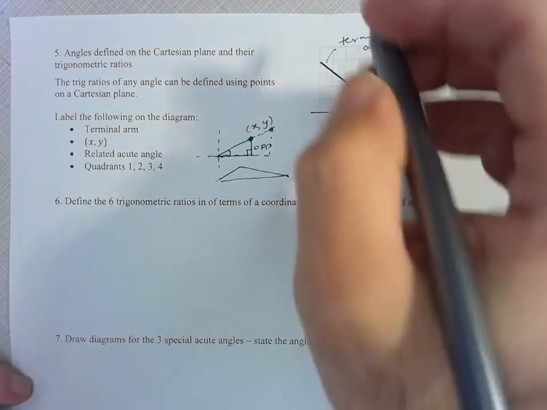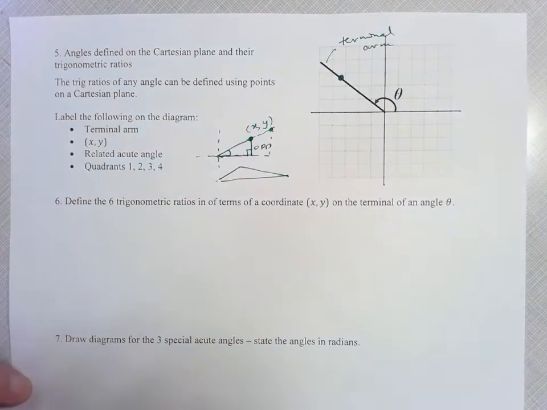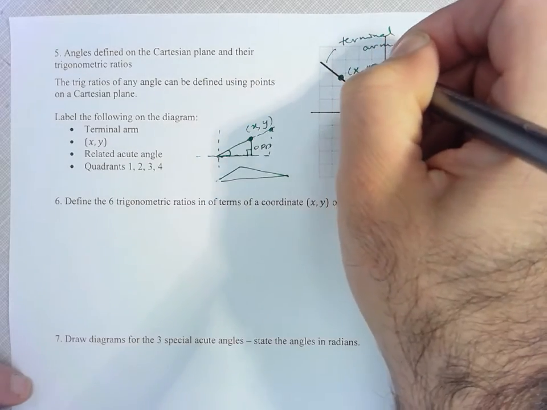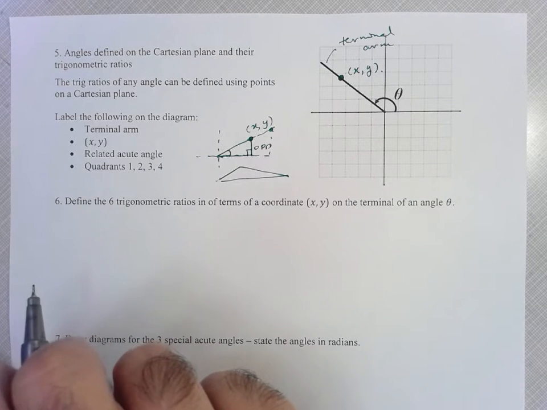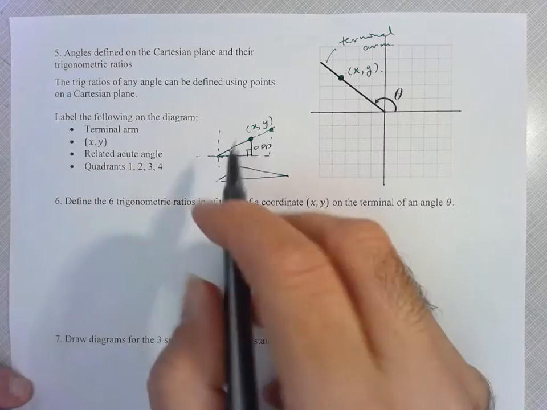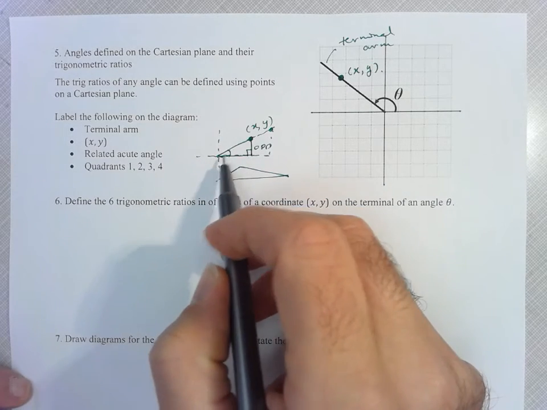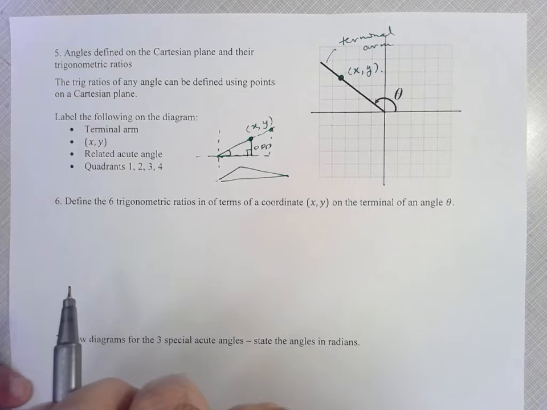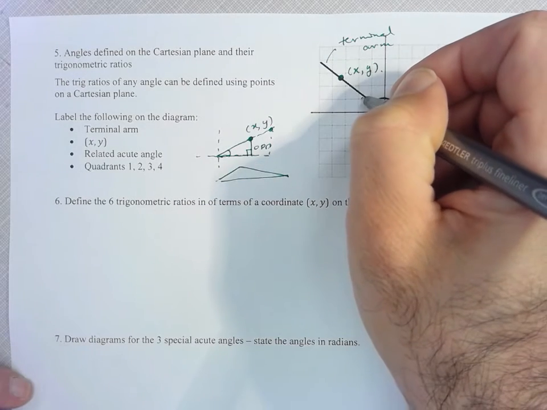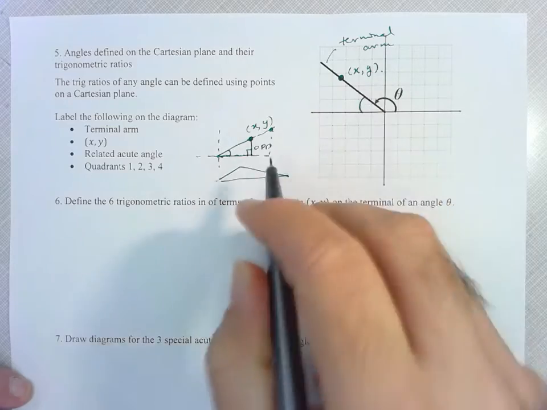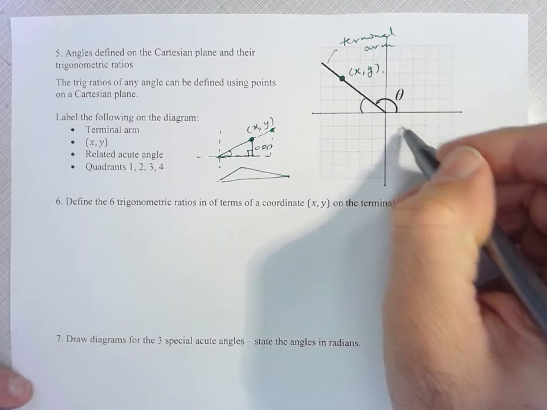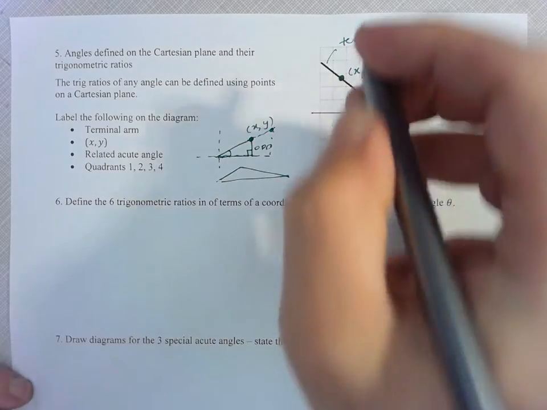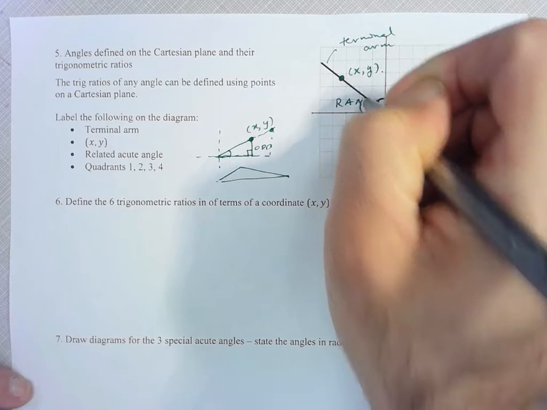So this is why we can use points on the Cartesian plane to help us define angles. What's nice about this is it could be any point on the terminal arm. Any point on the terminal arm will work in defining the trig ratios for these angles. Next we have the related acute angle. Sometimes it's still useful, especially when working with our special triangles, to work with a right angle triangle. What we call the related acute angle is the angle between the terminal arm and the x-axis, whether it happens to be, in this case, the negative x-axis, or if we were somewhere down there, the positive x-axis. This is our related acute angle.